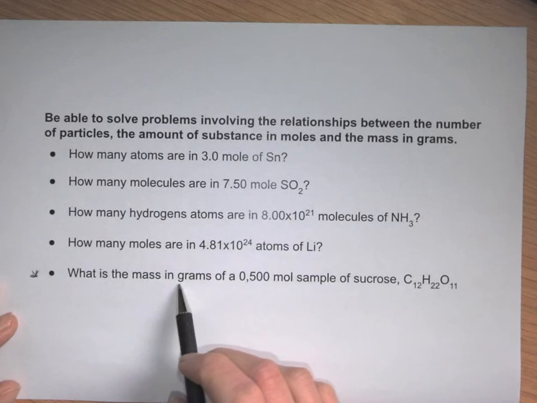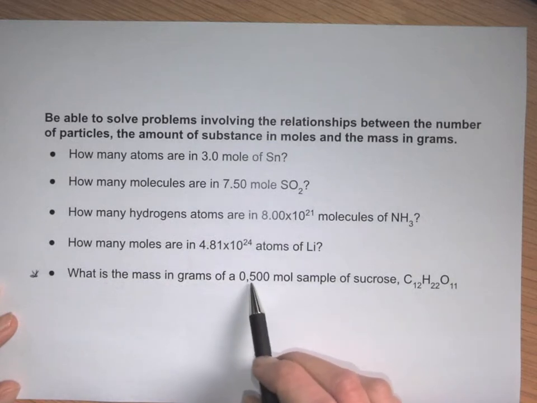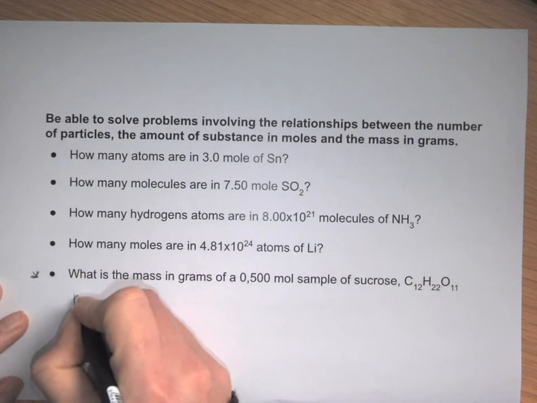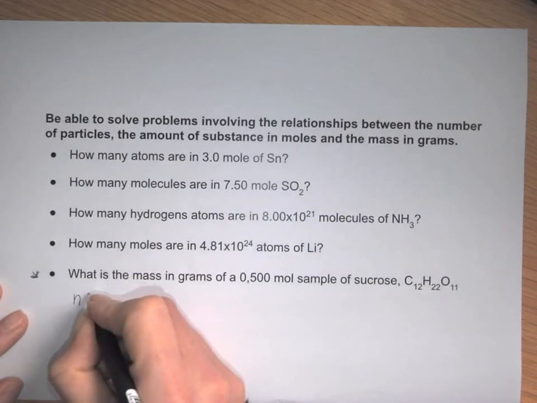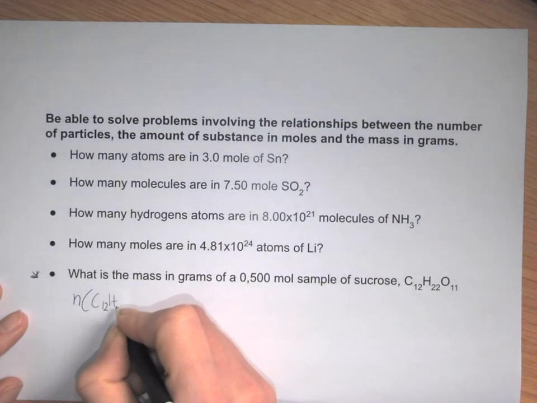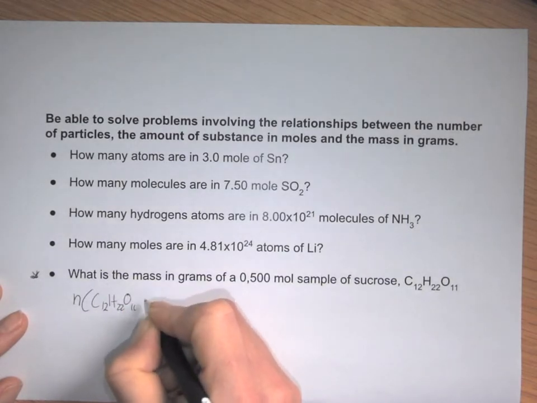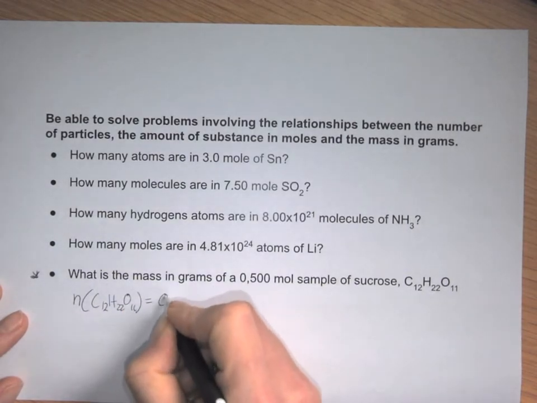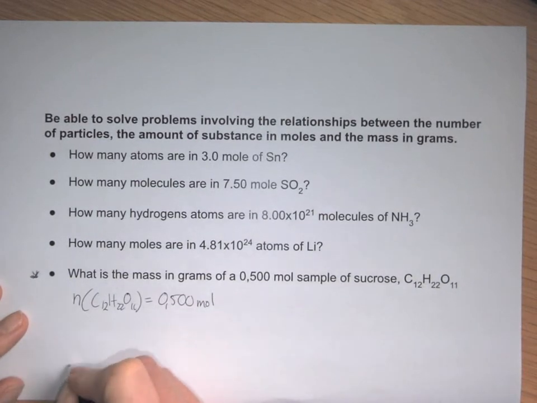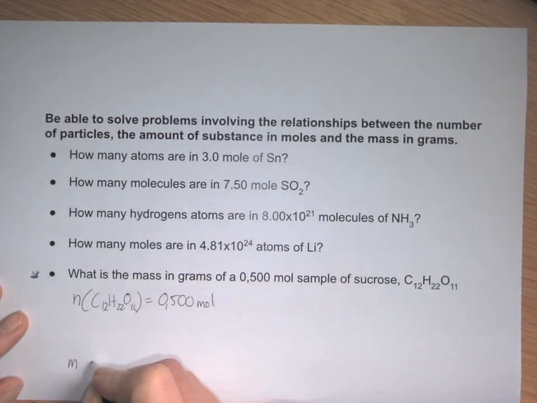What is the mass in gram of a 0.5 mole sample of sucrose? Well, the n for sucrose is given in the assignment here. The 0.500 mole. And they want to know the mass, okay?